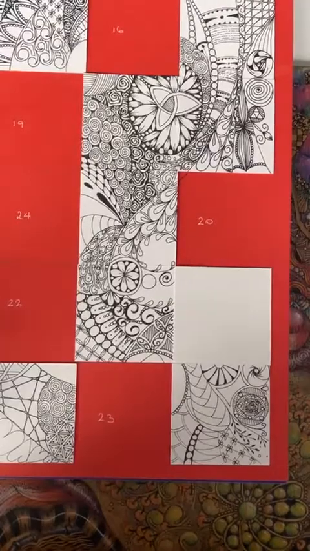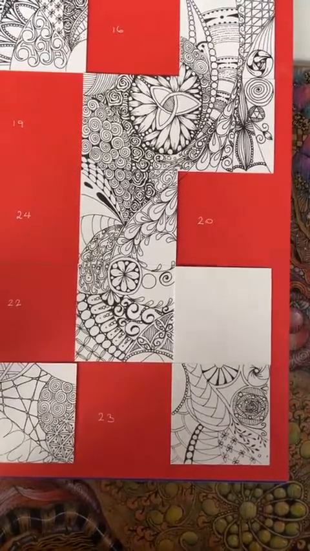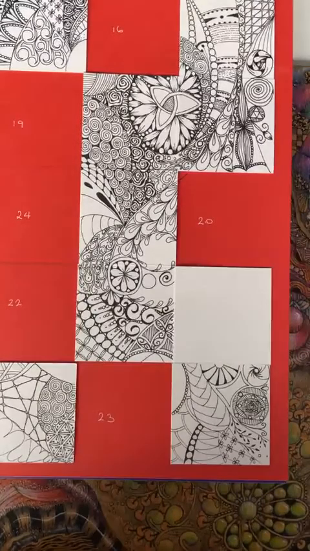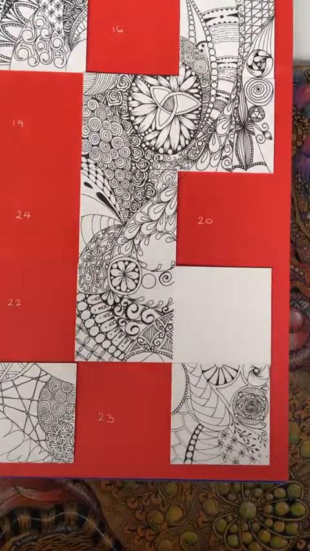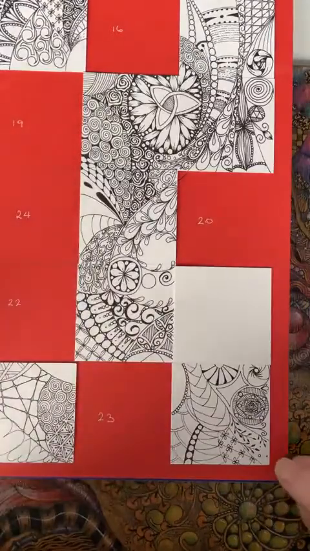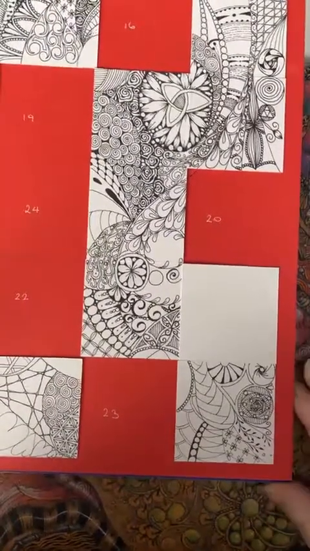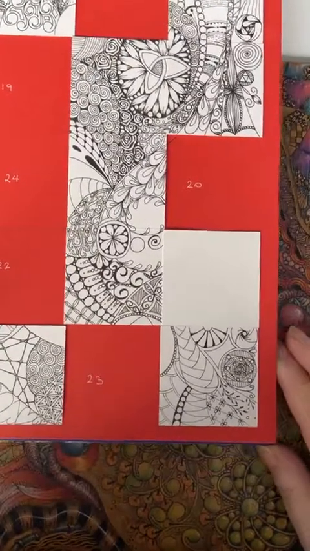Here we are, December the 14th. Goodness me, where's this time going? It's flying by. It's number 14 on our calendar, so we're over halfway now. And of course, we're going to be seeing things appear. So we've got quite a section here now that's starting to come together. And I know some of you have begun to add a little bit of colour as you're going. So let's see where today's is.